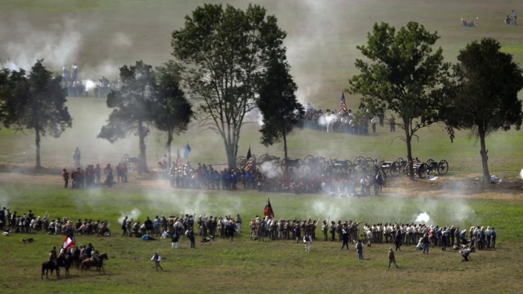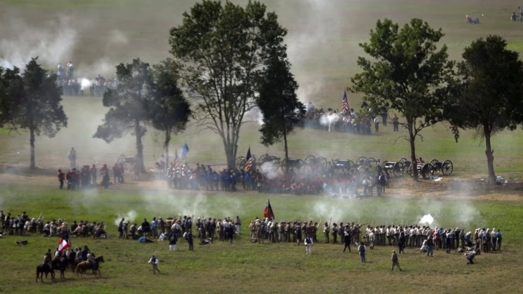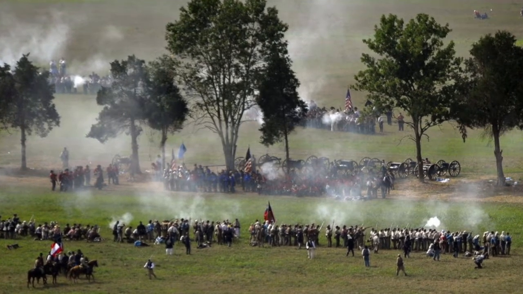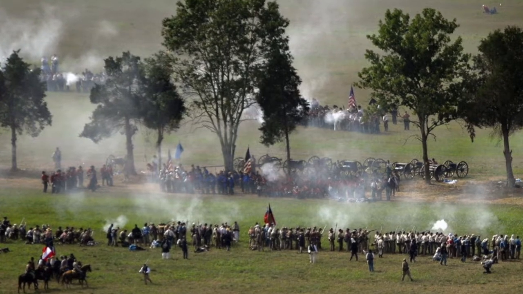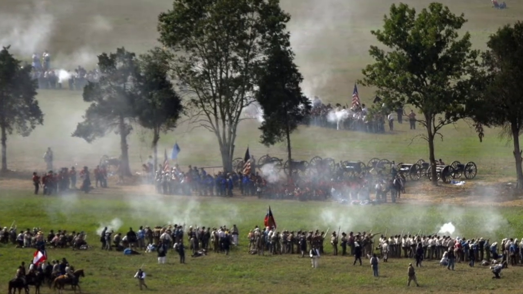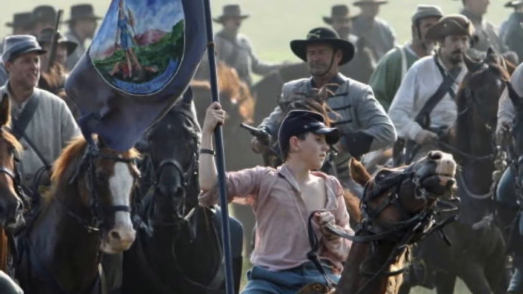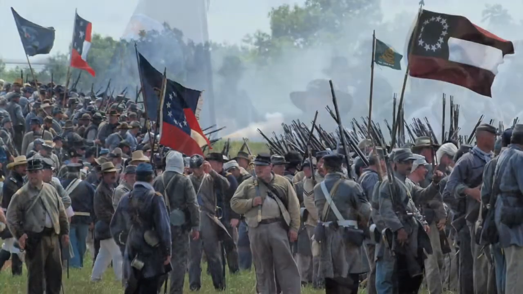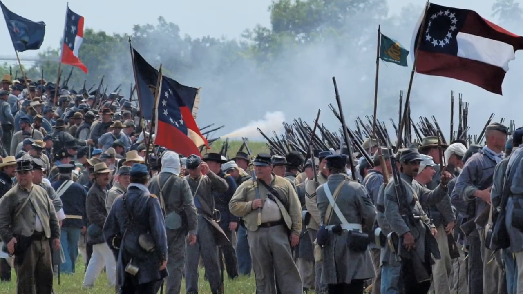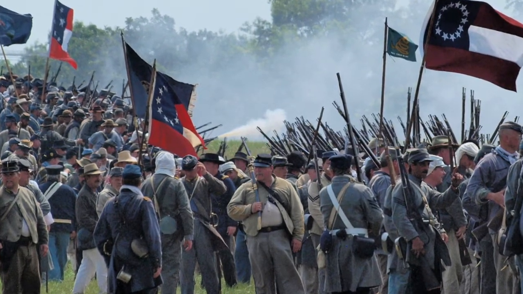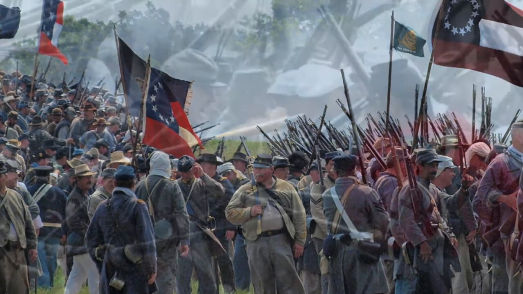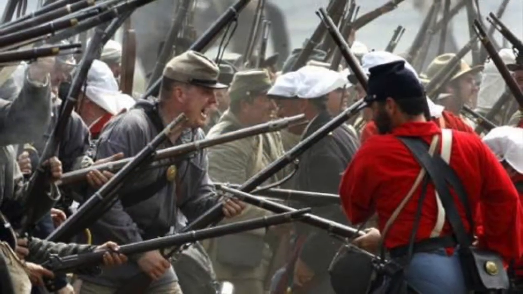The Battle of Bull Run was the first major battle of the Civil War. It took place in Manassas, Virginia, which was just 30 miles from Washington, D.C. It was the first time Americans fought one another with two great armies on the battlefield. General McDowell led 30,000 Union troops against P.T. Beauregard's Confederate army of 20,000.